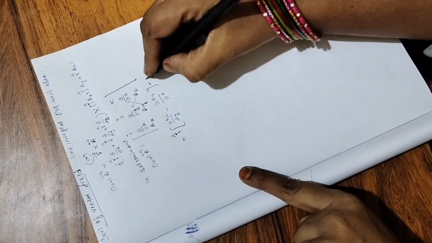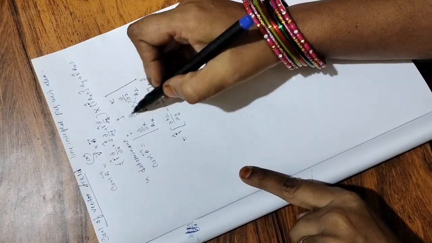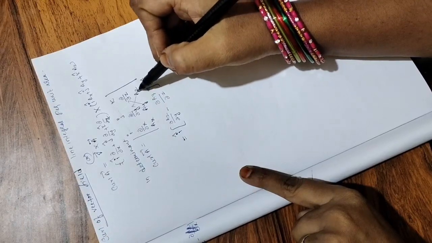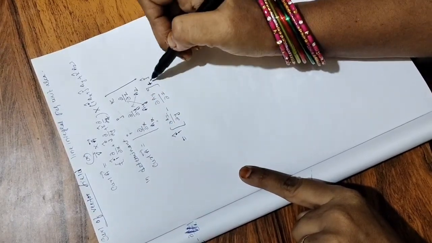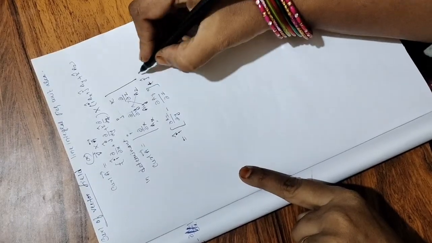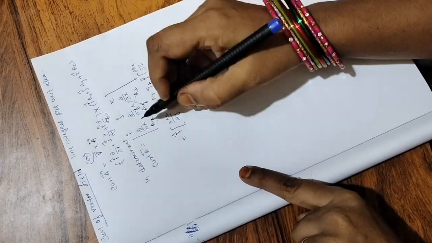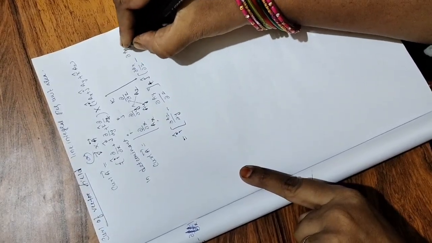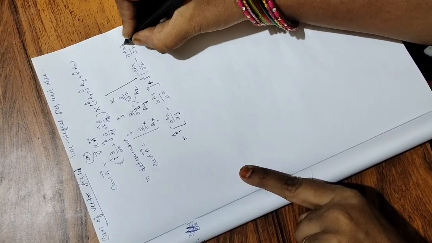Next, minus j we should write, but I am writing plus j. As usual, row and column. Actually, if I write minus j, I have to do this into this, but here I am writing plus. So first I will write dou Ax by dou z instead of dou Az by dou x, minus dou Az by dou x.